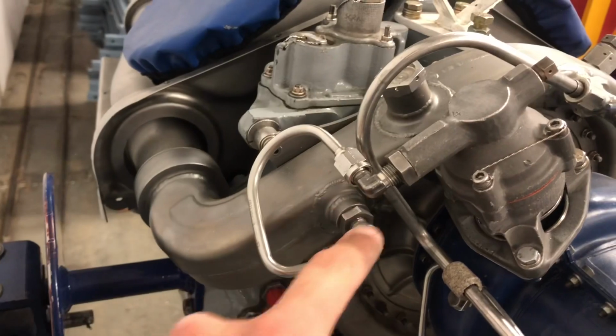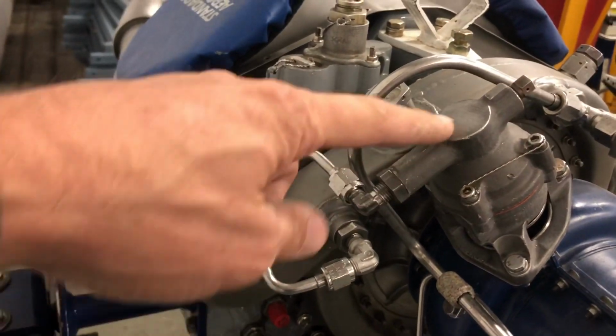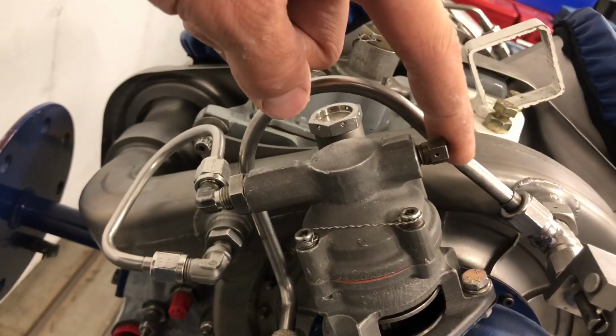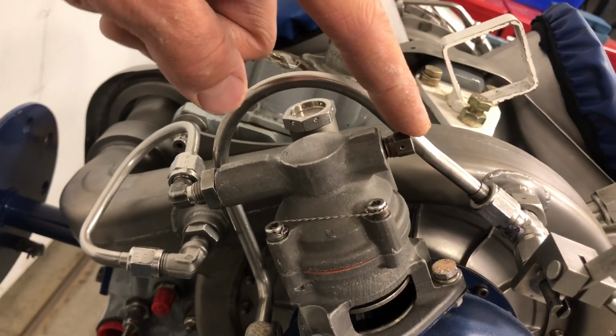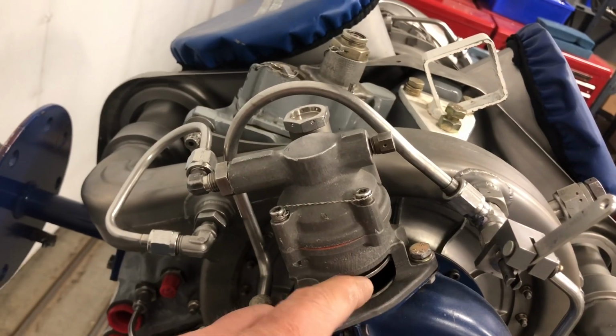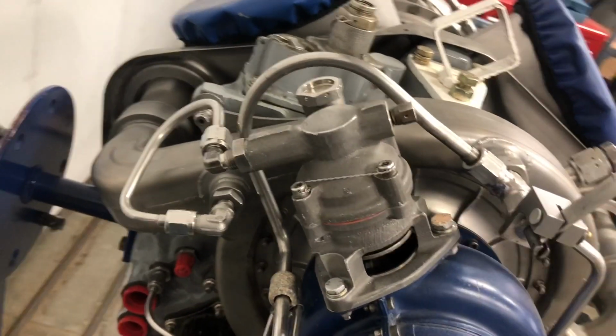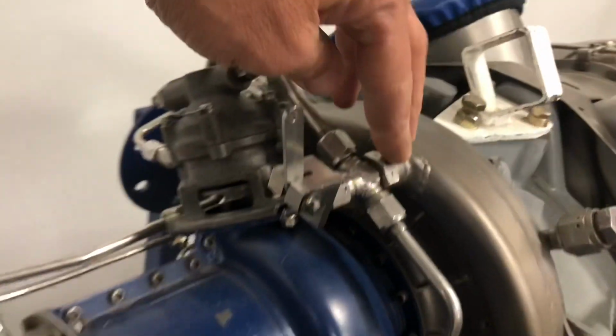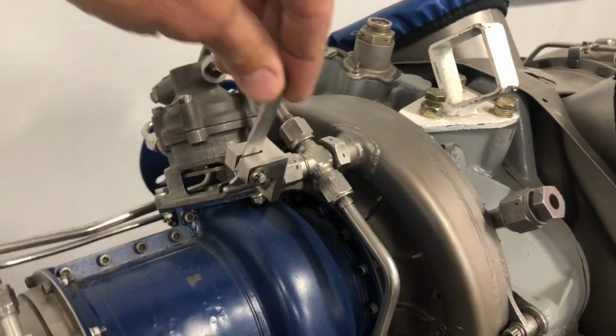The air comes off the compressor scroll and enters into the top of the bleed valve. Inside the bleed valve is an orifice, and that orifice is a sonic venturi, and when the speed of the air reaches supersonic speed, it'll close the bleed valve. Now over here we have the anti-icing system.